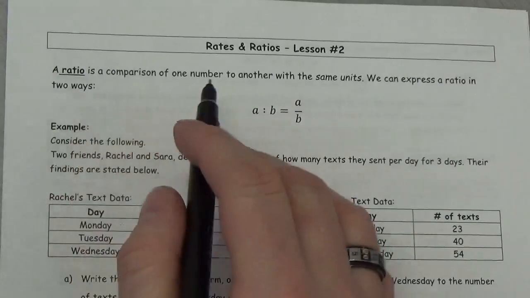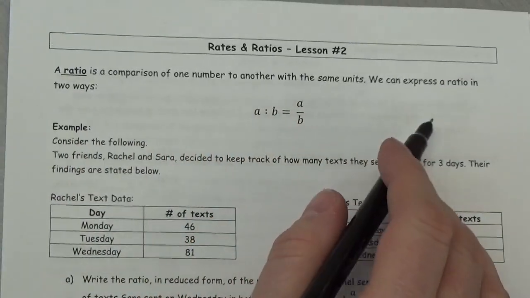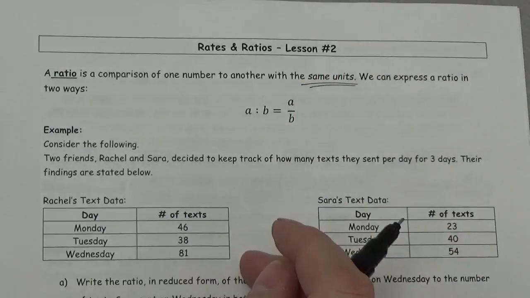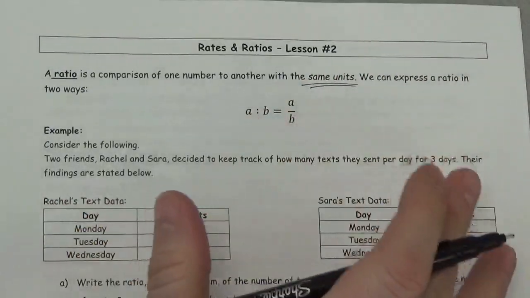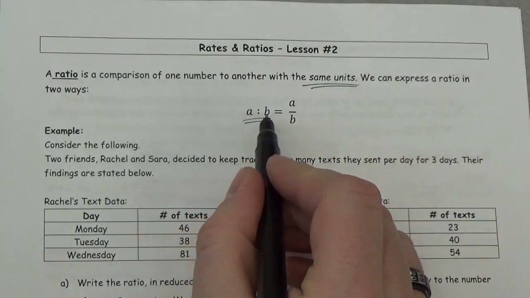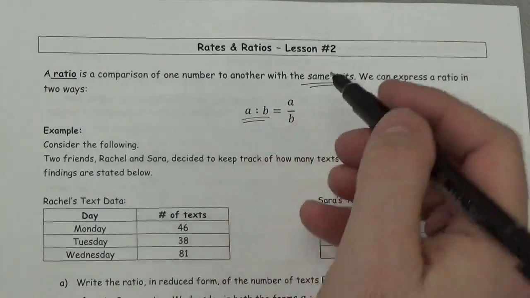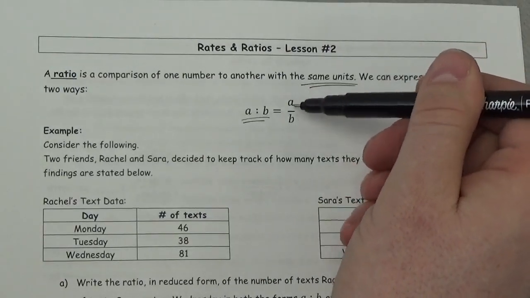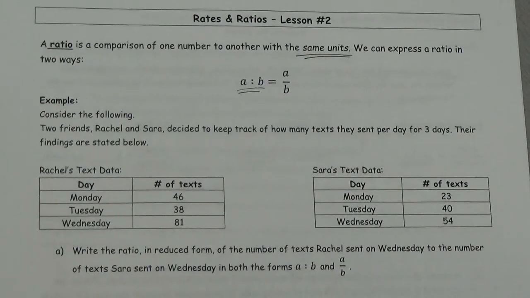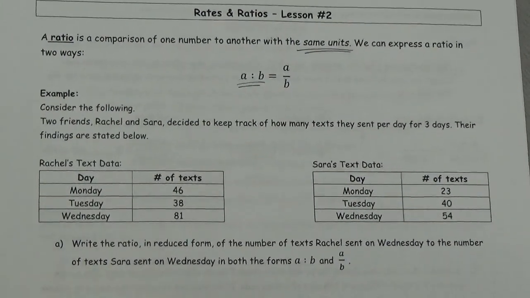So a ratio is a comparison of one number to another with the same units. Okay, there's the trick right there. It's the same units. Now, you can express a ratio in a couple of different ways. You can use this method right here, A colon B, A to B, which is equivalent to the ratio written like this in fractional form, A over B. Okay. So now we're just going to take a look at a quick example, and then we'll do some other examples together in just a moment here.